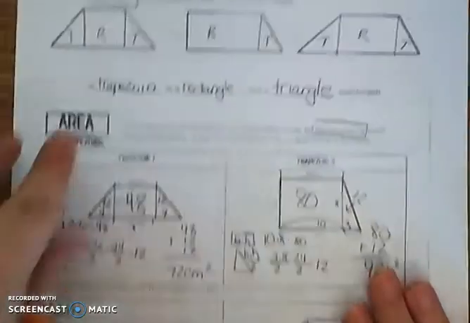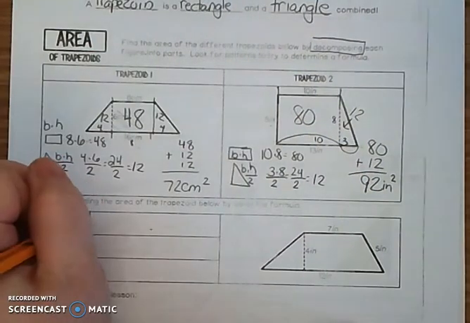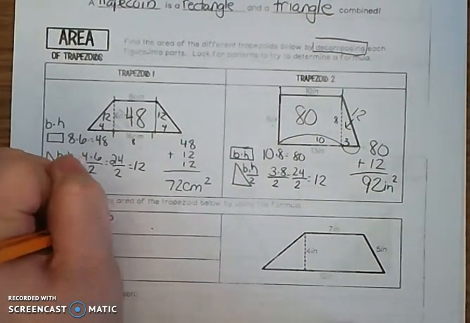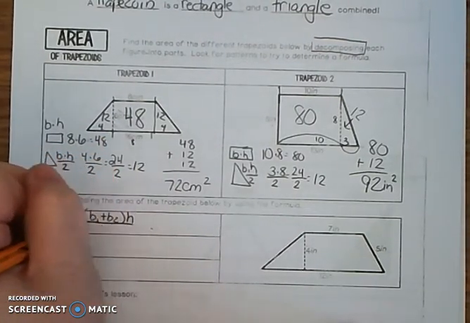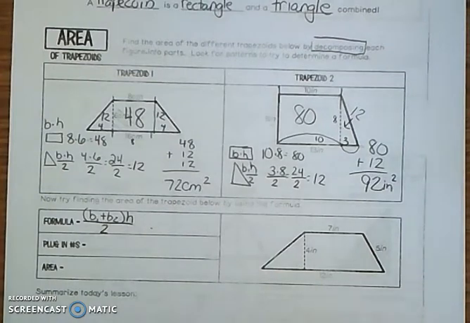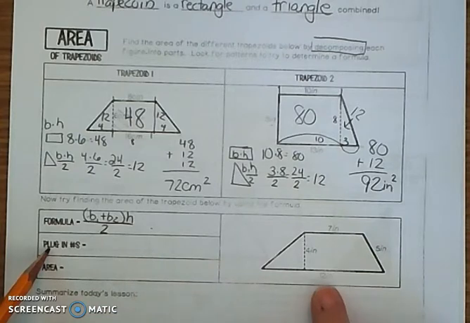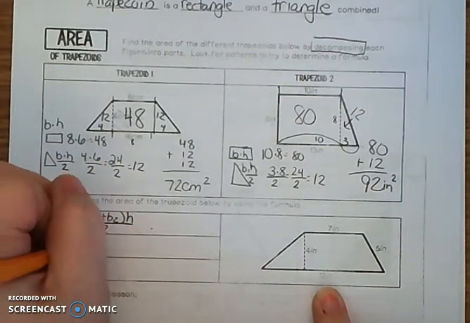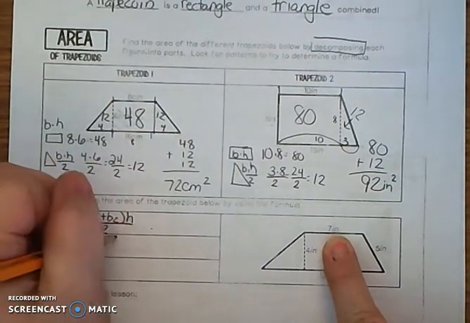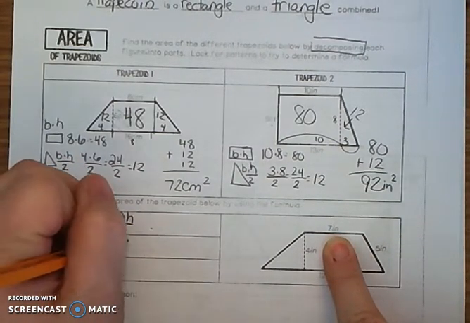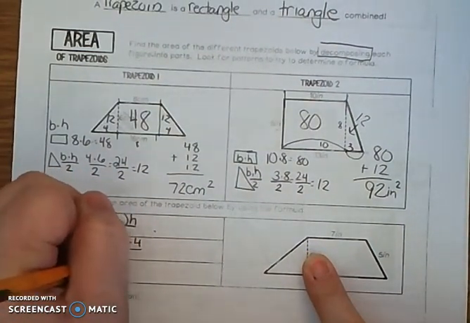There is a formula, just like these. That's a little bit easier, I think. So the formula is base 1 plus base 2. So you're going to add those together. You're going to multiply it by the height, and then you're going to divide by 2. That's the formula. So we're going to plug in numbers now. Base 1 is the bottom, which is 12, plus base 2, which is the top, which is 7. We're going to multiply that by our height, which is 4, and then we're going to divide by 2.